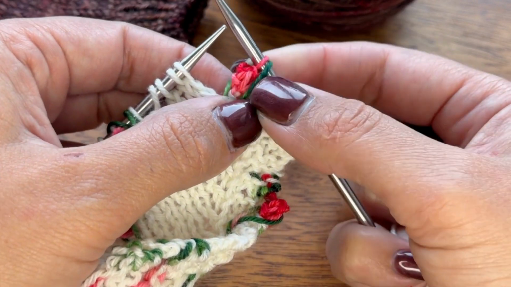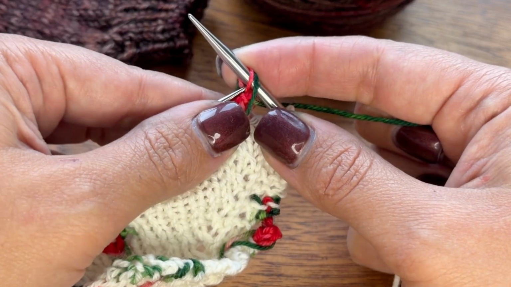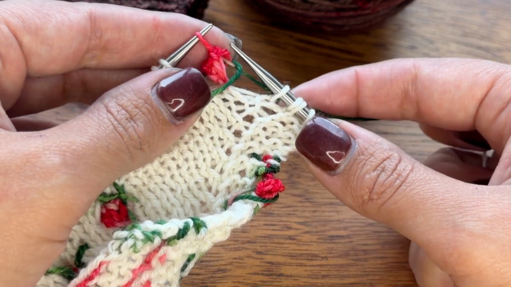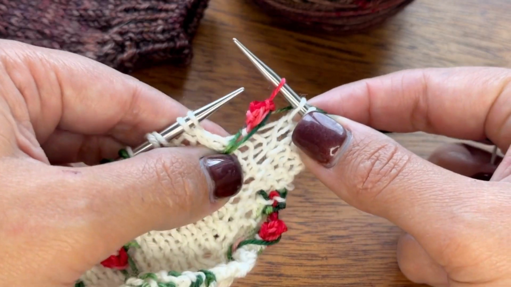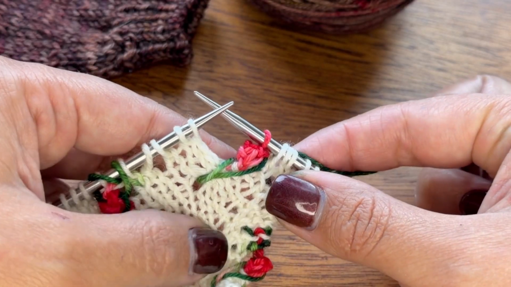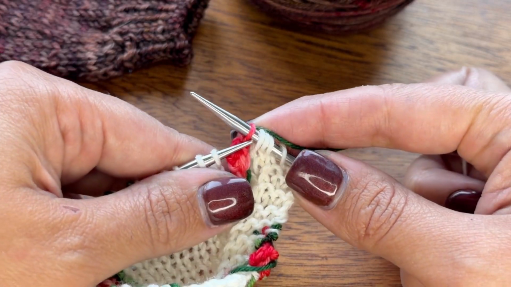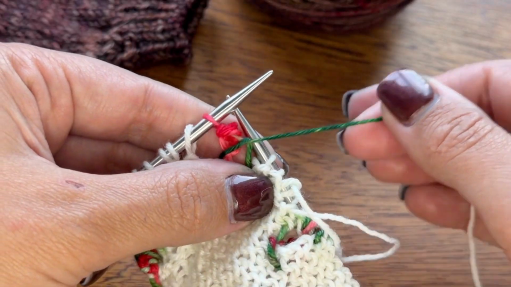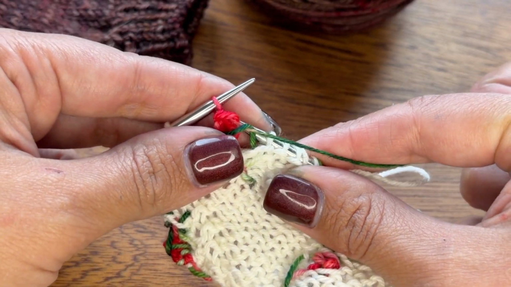I need to get this out of the way. Yes, perfect. Okay, there we are. There's our bobble. And now we need to move our green yarn to the front of the work again.